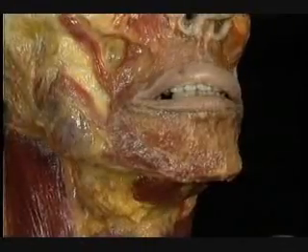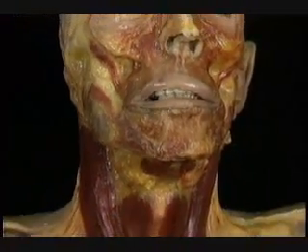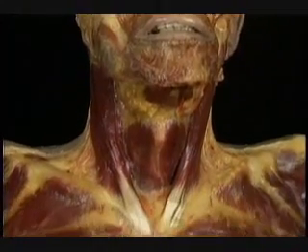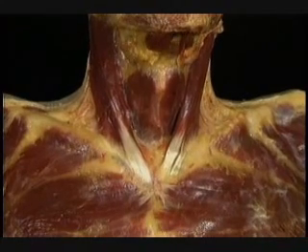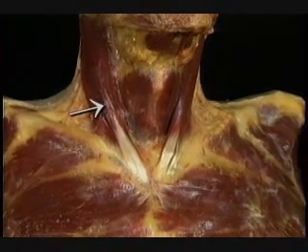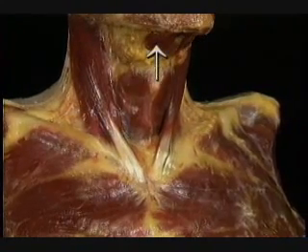The last muscle we'll add to the picture, the platysma, lies partly in the face but mainly in the neck. Here's the neck as we saw it in the last tape, without the platysma. Here are the sternocleidomastoid muscle, the infrahyoid muscles, and the digastric muscle.